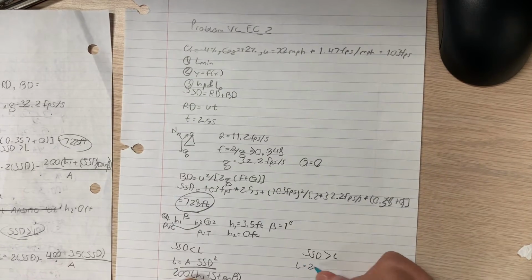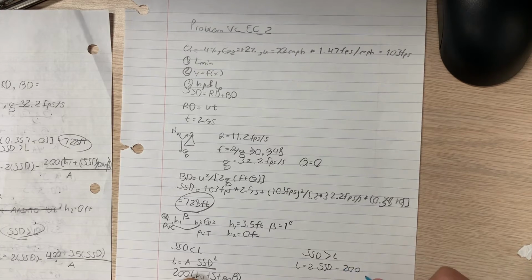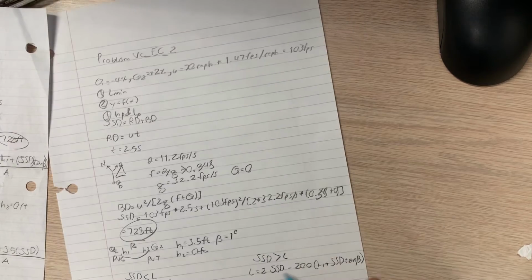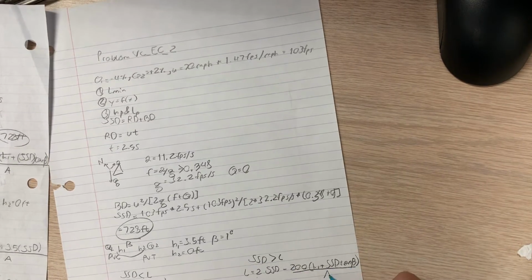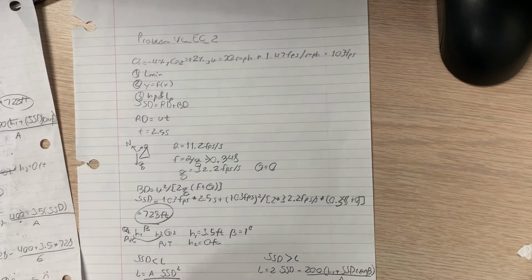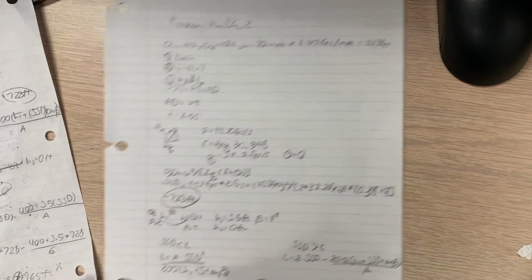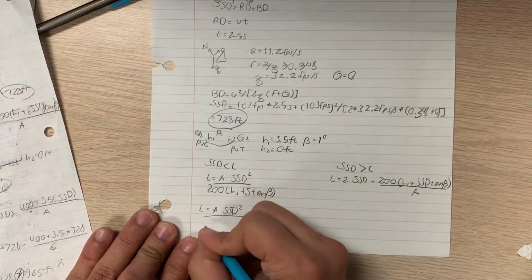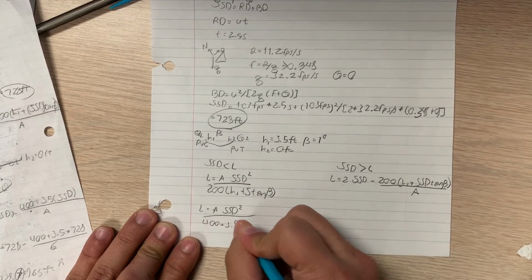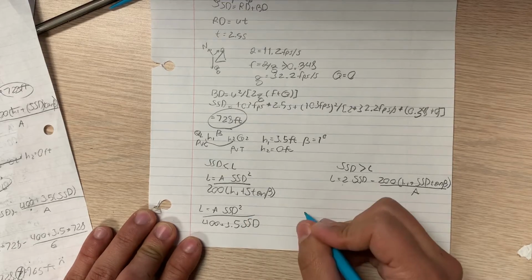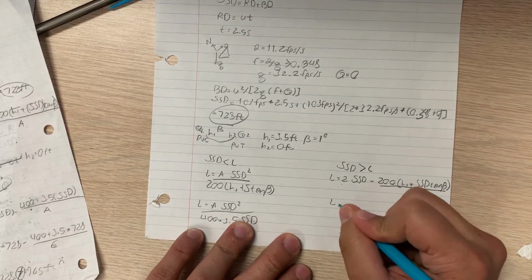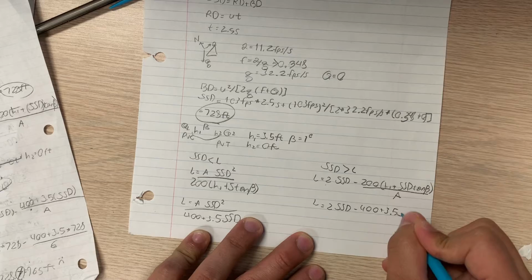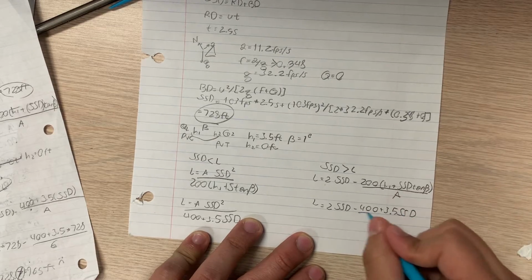And here, L is equal to 2 SSD minus 200 times H1 plus SSD tan beta over A, where these two simplify to A SSD squared over 400 plus 3.5 SSD. And here, L equals 2 SSD minus 400 plus 3.5 SSD over A.